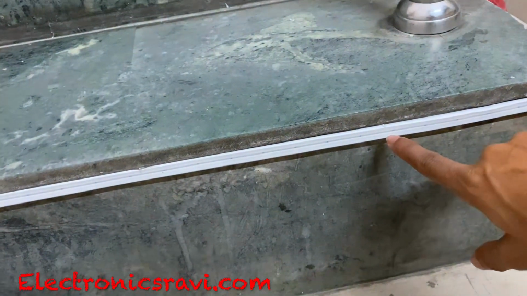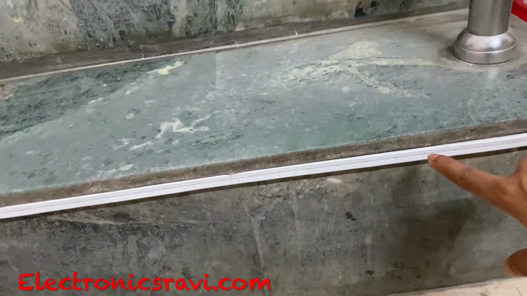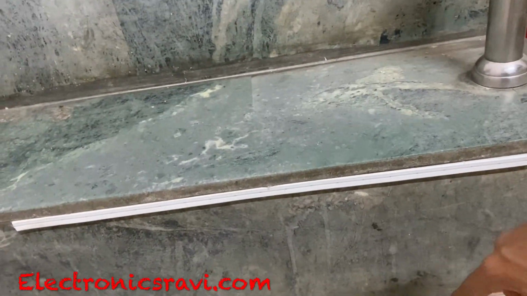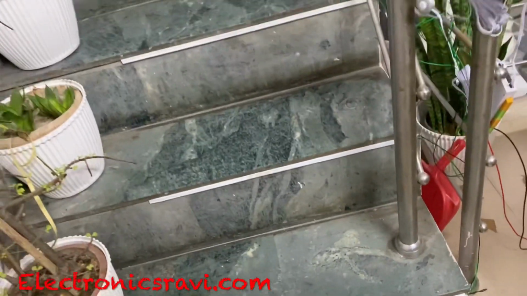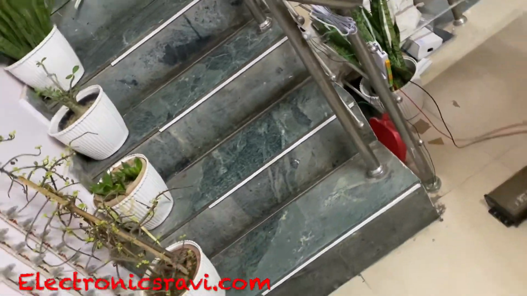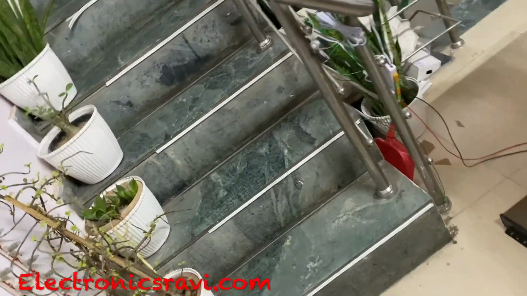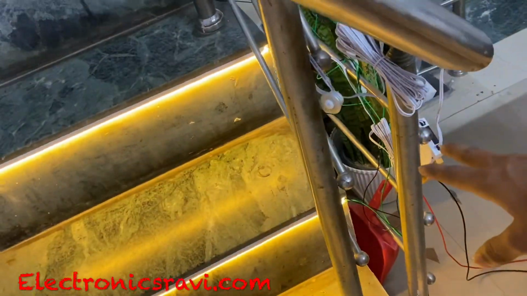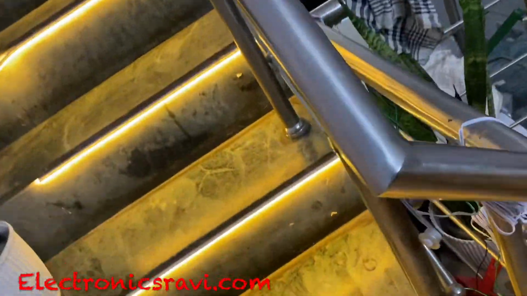I use neon type LED, which is covered with rubber, and it looks premium because the light comes through a diffuser. And here is a sensor. We have two sensors, one for the starting end and the other for the ending end.